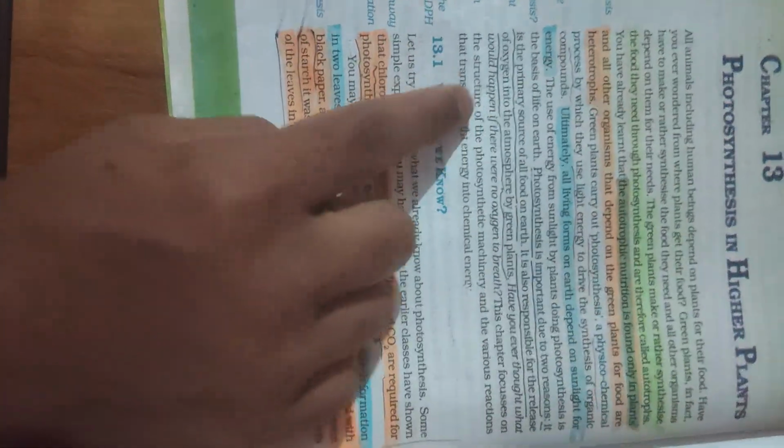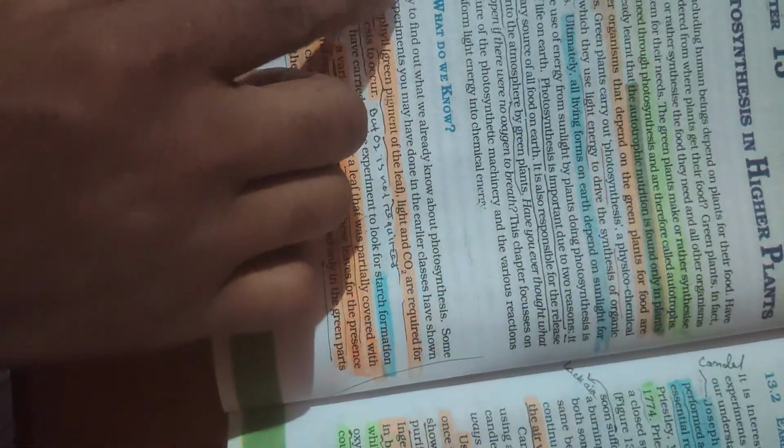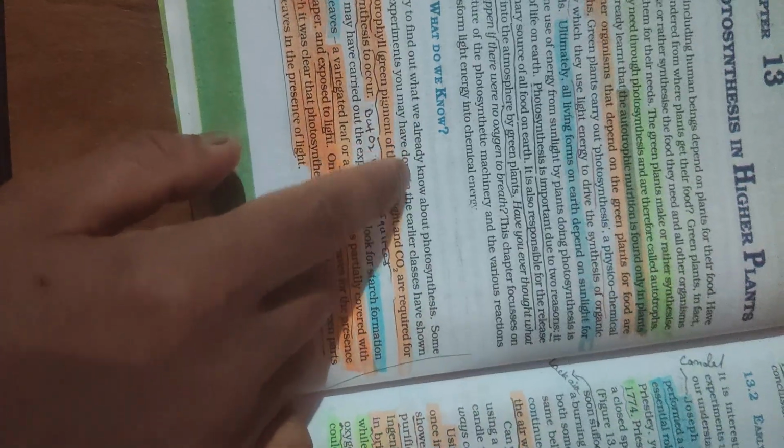Photosynthesis in higher plants. Already we have covered this section. Now we will discuss this one. How do we know? Let us try to find out what we already know about photosynthesis.